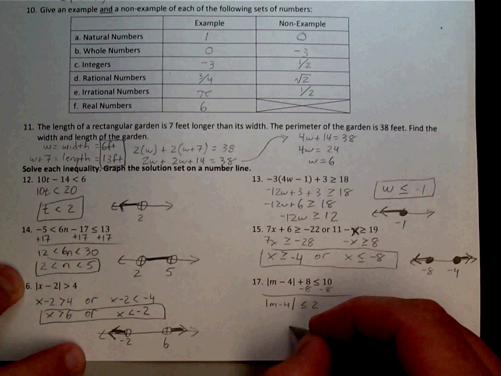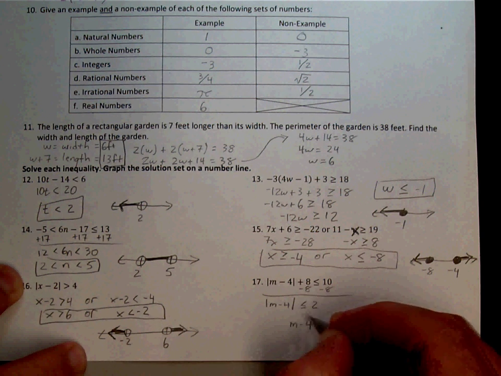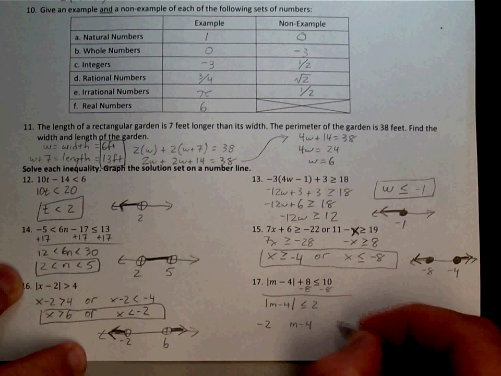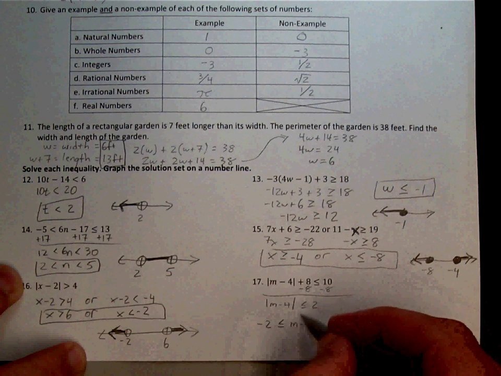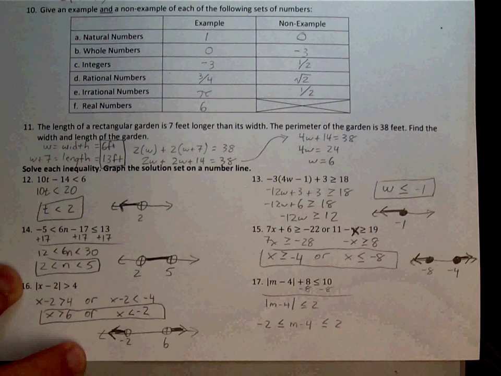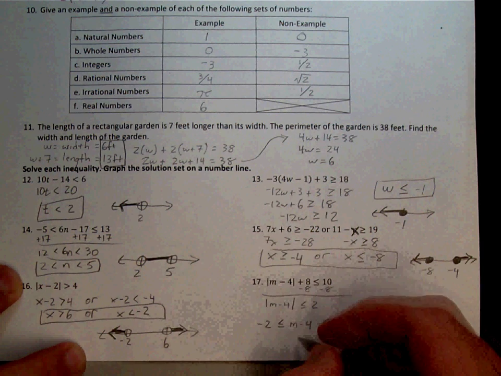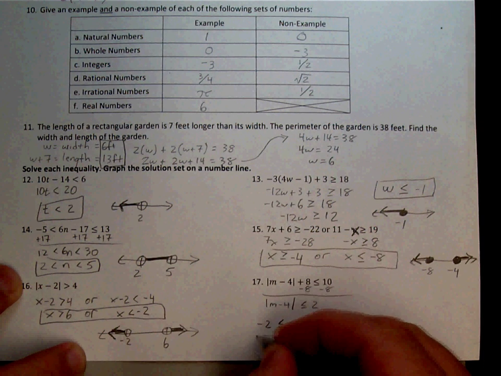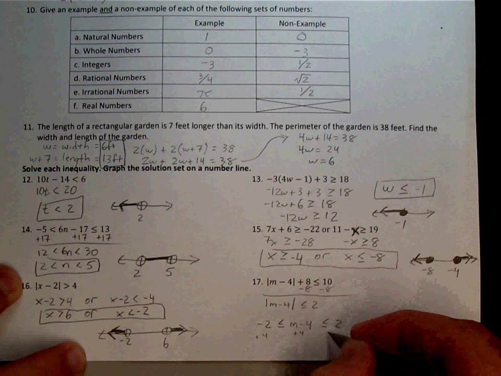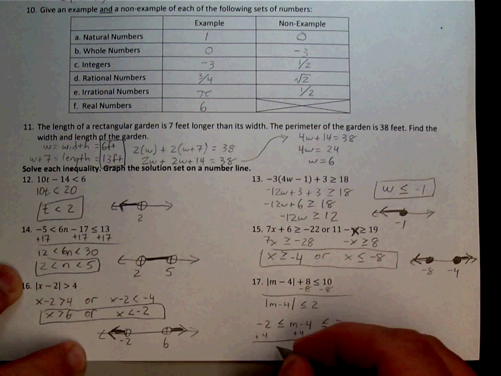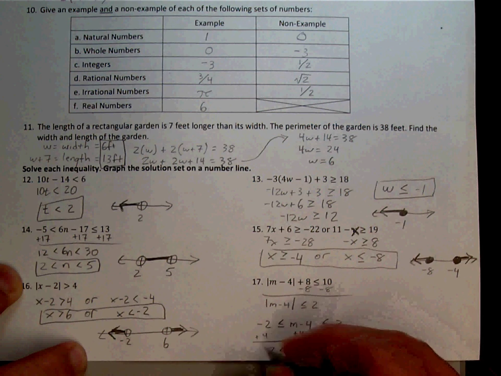So m minus 4, this expression, has to be between negative 2 and positive 2. We keep the same sign, the less than or equal to sign there. Make sure it's equal to. So m minus 4 is between negative 2 and positive 2. Now solve by adding 4 to all three parts. So we get 2 is less than or equal to m is less than or equal to 6.